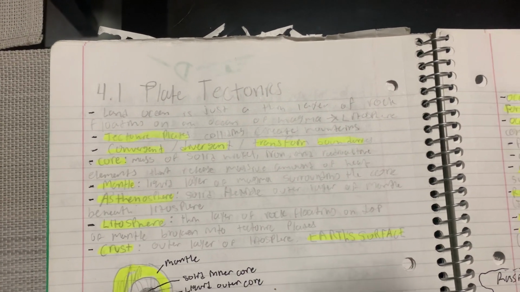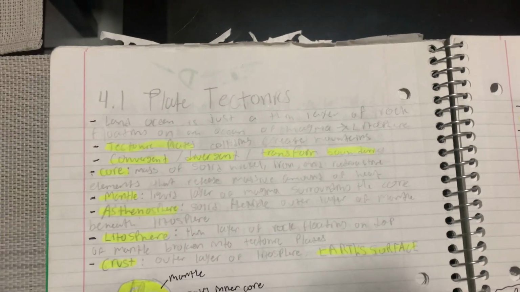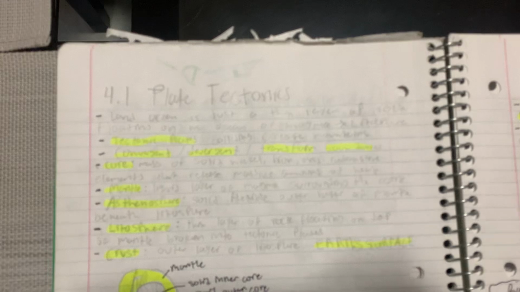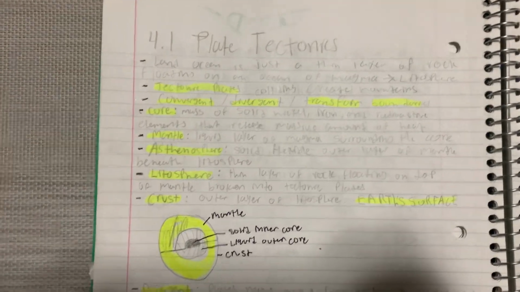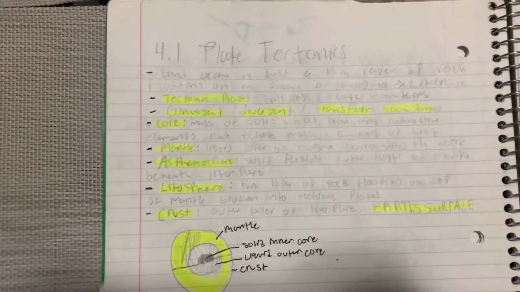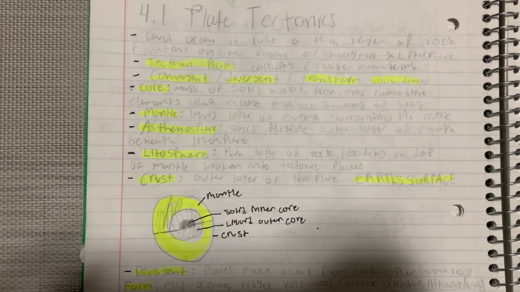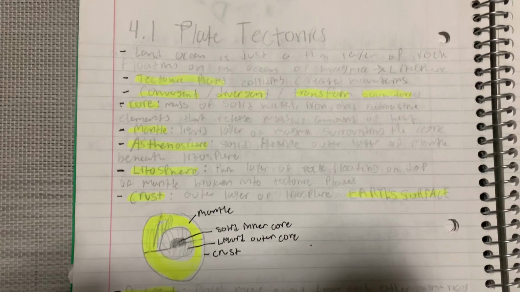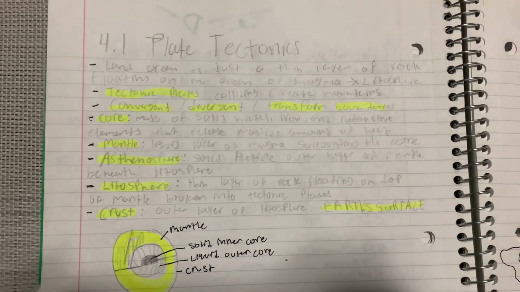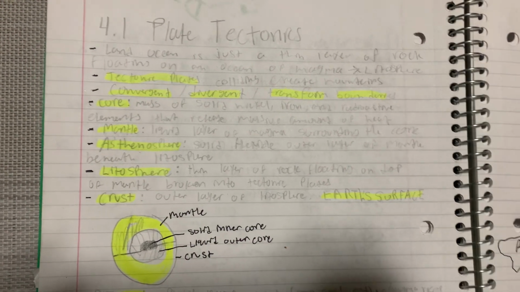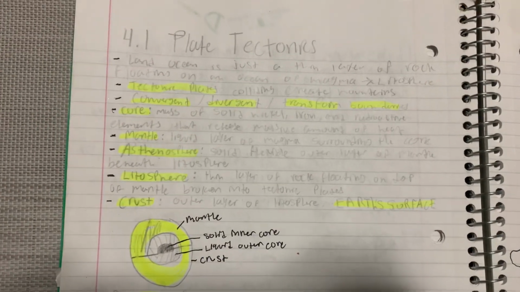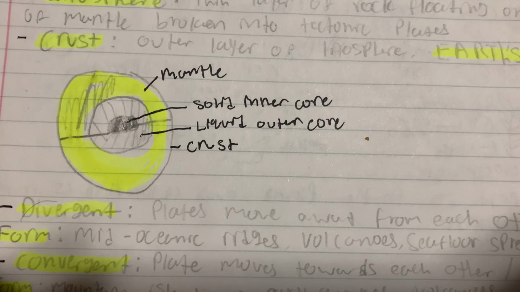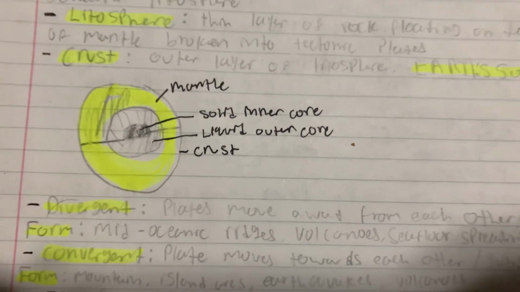And then the third one is the asthenosphere, a solid, flexible outer layer of the mantle beneath the lithosphere. And then there's the lithosphere, which is a thin layer of rock floating on top of the mantle, broken into tectonic plates. And lastly, the crust, the outer layer of the lithosphere, which is Earth's surface where we live. And here's a little picture that demonstrates the sections.